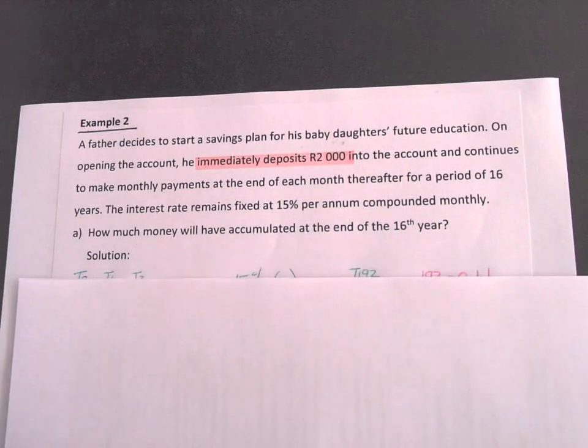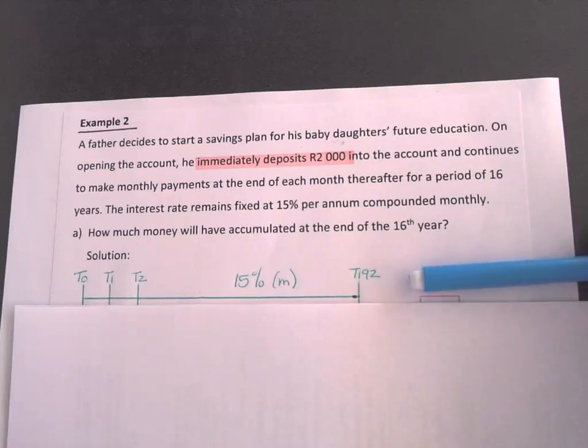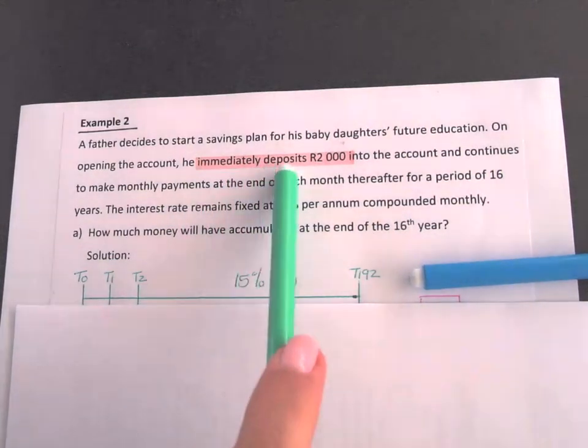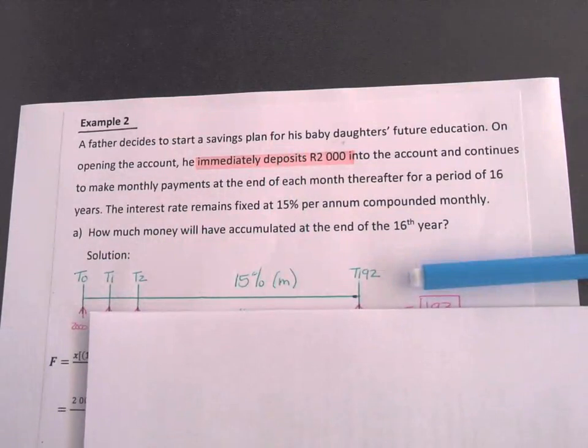Alright, you draw your timeline. 16 years have 192 months, and we start at time 0. There's an immediate deposit, therefore at time 0 we have our first 2,000.